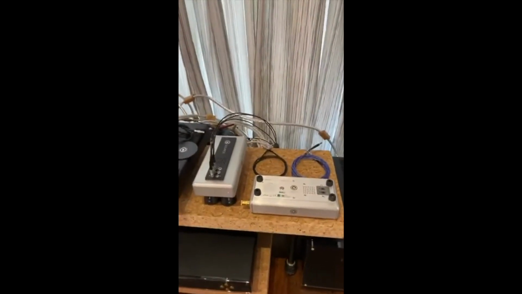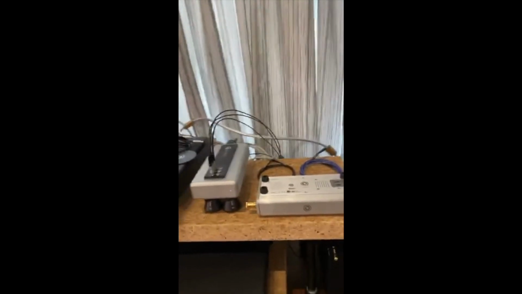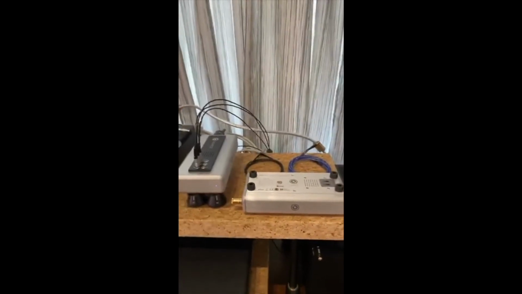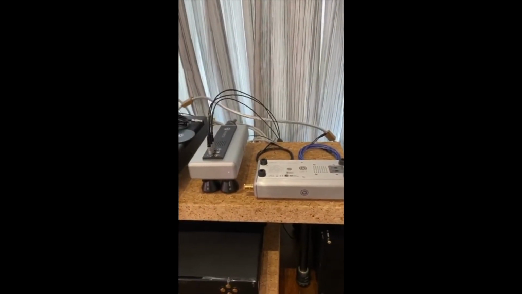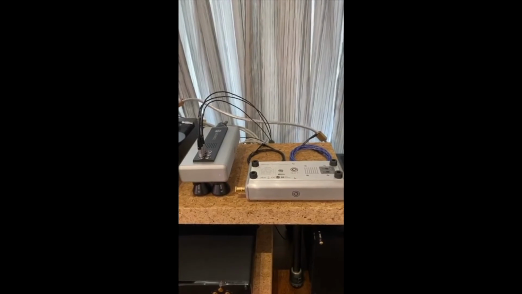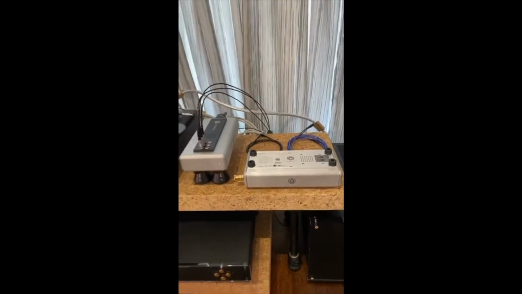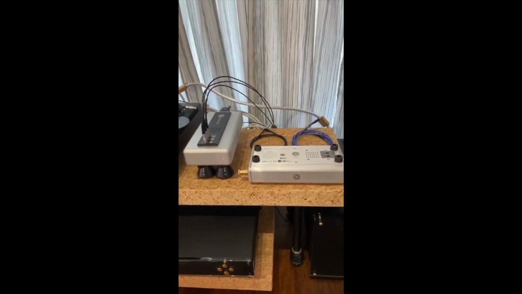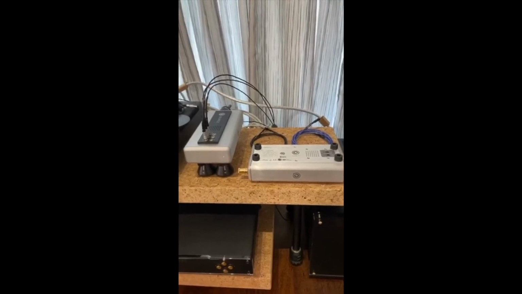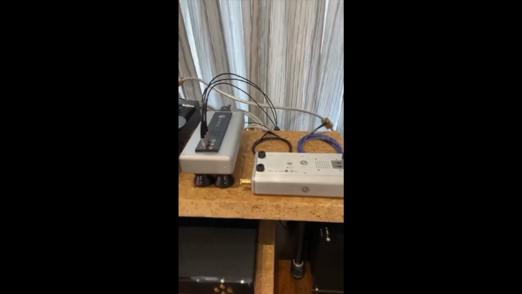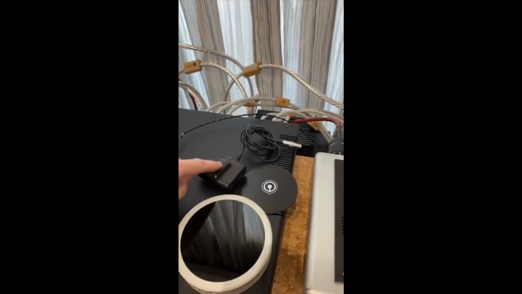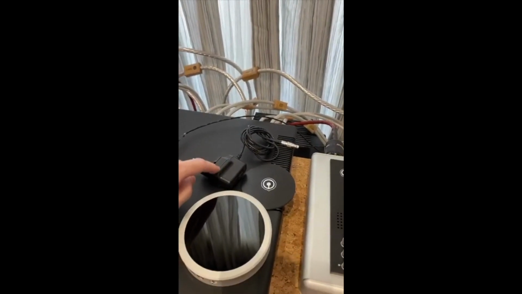Okay, so here I have two QSOURCEs. They're the same. One's just flipped over, so it's easier for you to see how this works. All right. So the QSOURCE is a linear power supply. How does that differ from a traditional power supply? So a traditional power supply is like this one. This is a switched mode power supply.